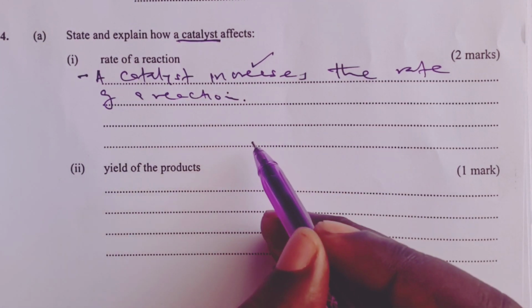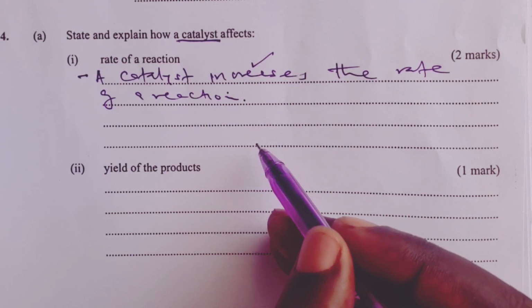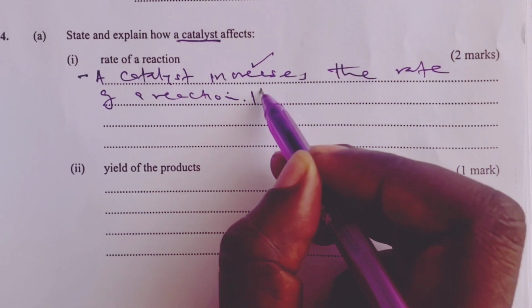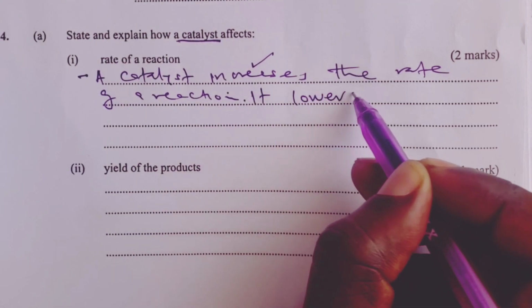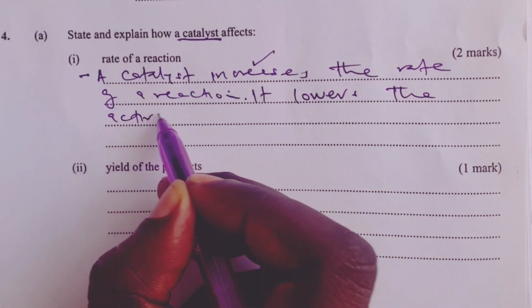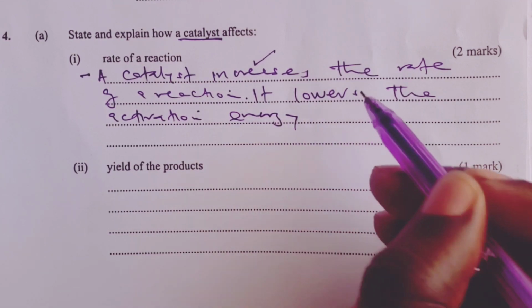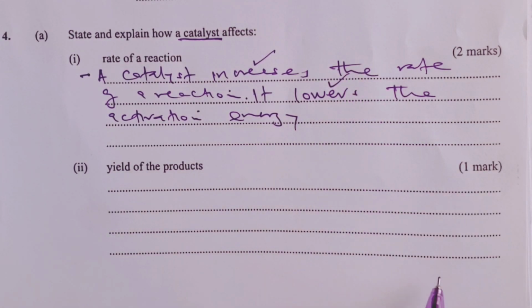And then we go ahead and explain how. A catalyst increases the rate of a reaction by lowering the activation energy. For the next mark, giving a total of 2 marks for question 4A, part 1.